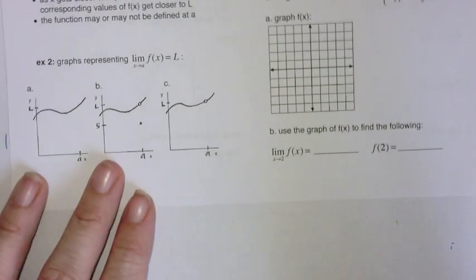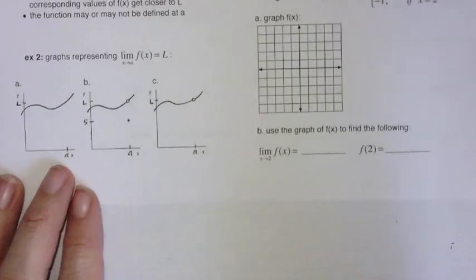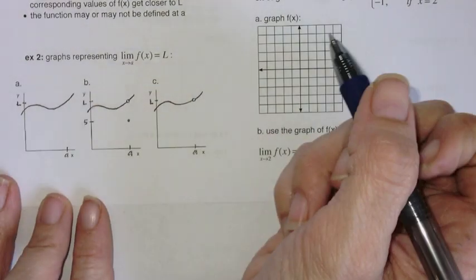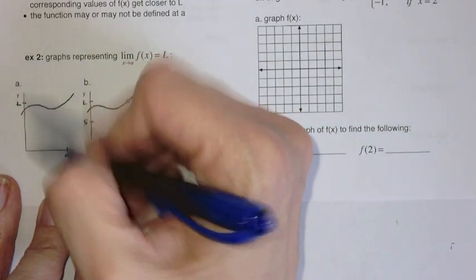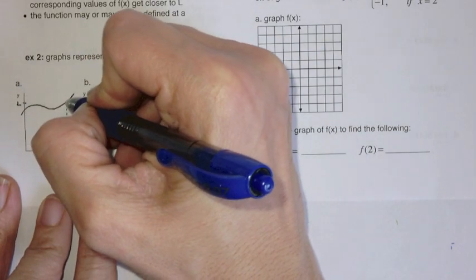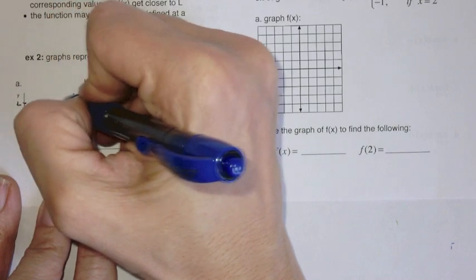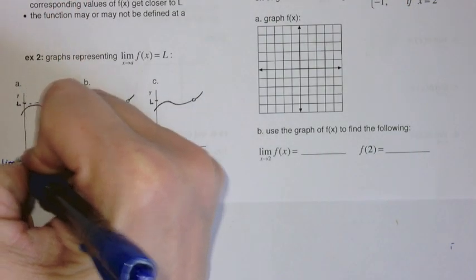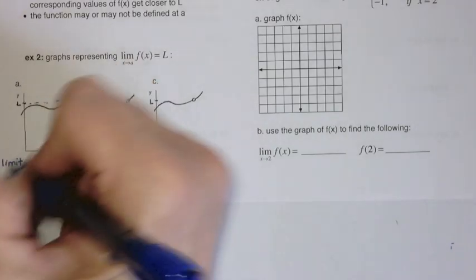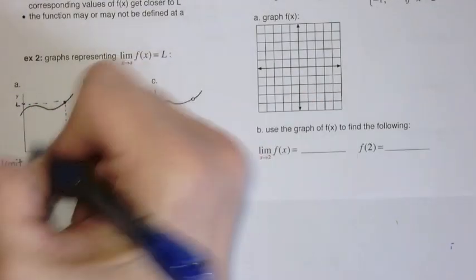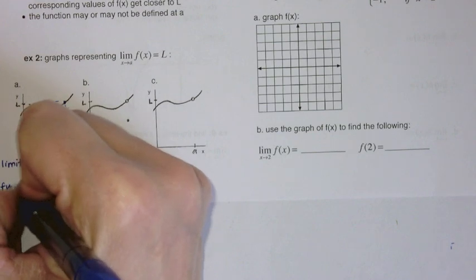So let's take a look at these. These are kind of like weird examples, but I'm going to show you guys. Here's an x value. We know it's the x value because it's the x-axis. And then here's the limit L. So basically this is saying this. So what this is saying, I want you guys to write this because I want you to know the difference between the limit and the function value.